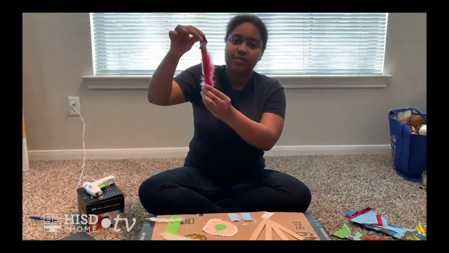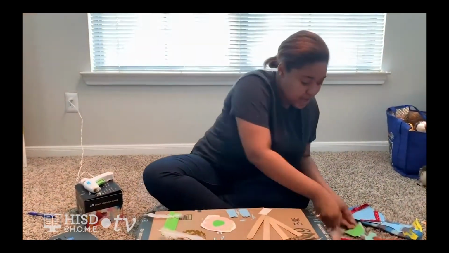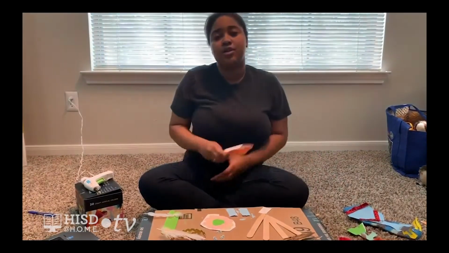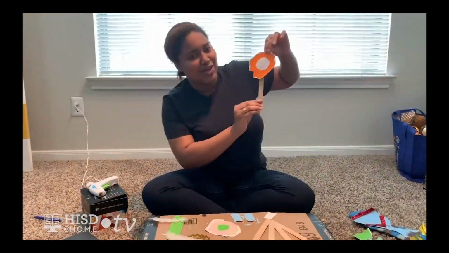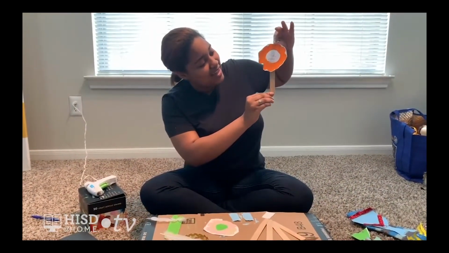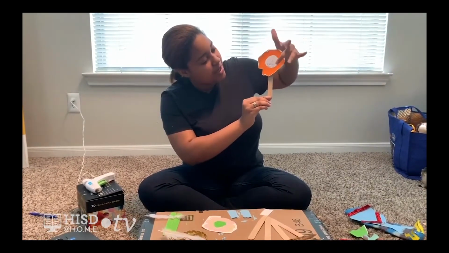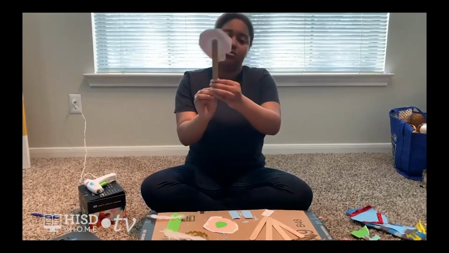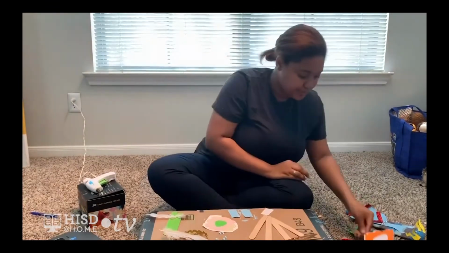So these don't have to be super complicated. They're as complicated as you want them to be, depending on what resources you have at home. A lion I made, and I used paper and painted it, and it's on a popsicle stick.